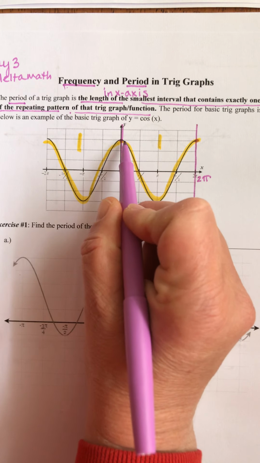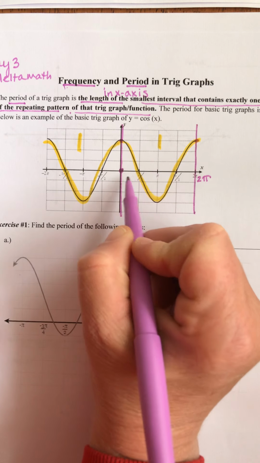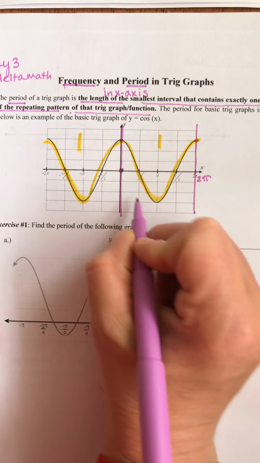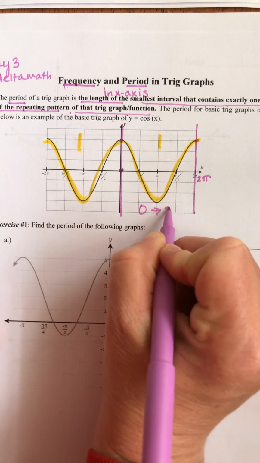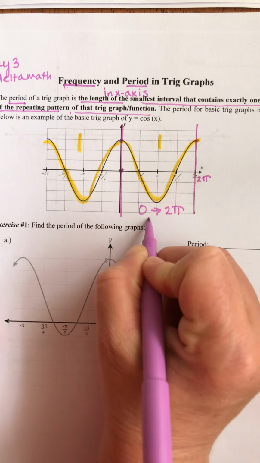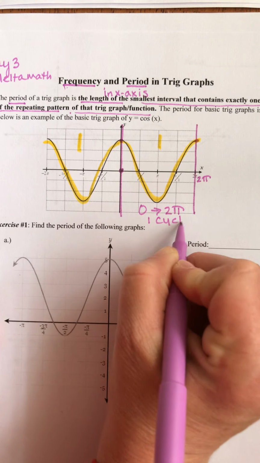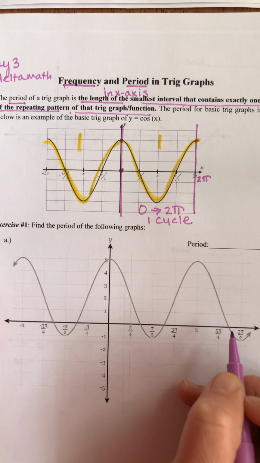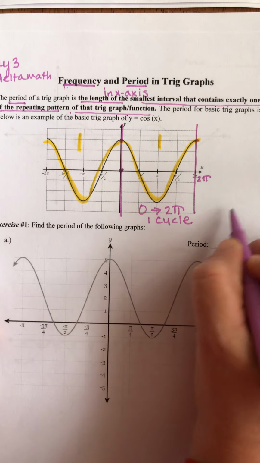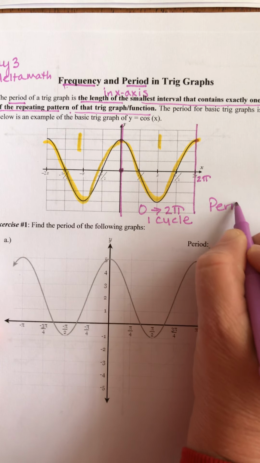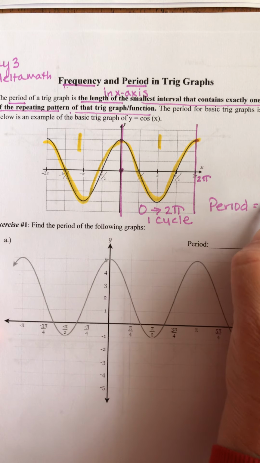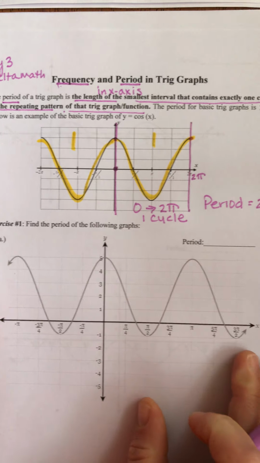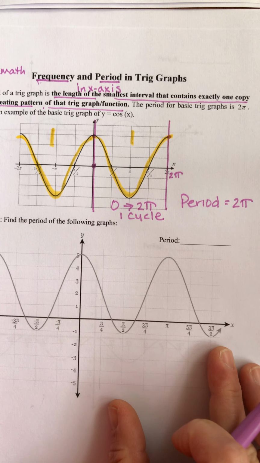So this one complete cycle occurs from 0 to 2 pi. So from 0 to 2 pi is one cycle of the graph without any repeats. So therefore, the period of this graph equals 2 pi, because that is the distance it takes to complete one cycle.